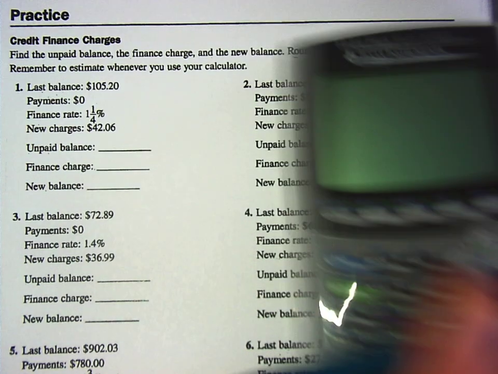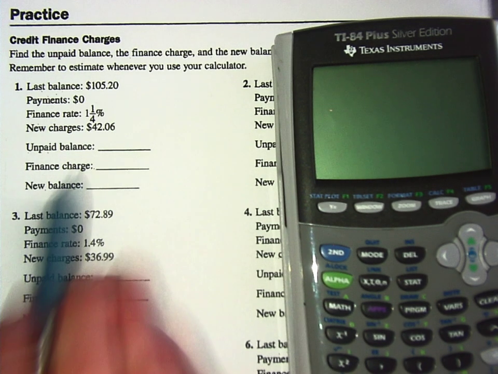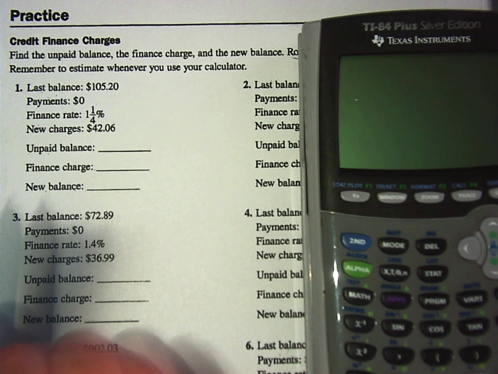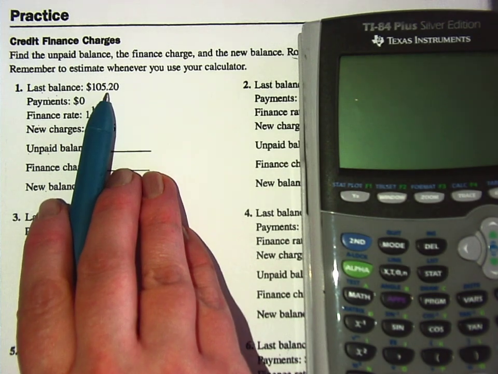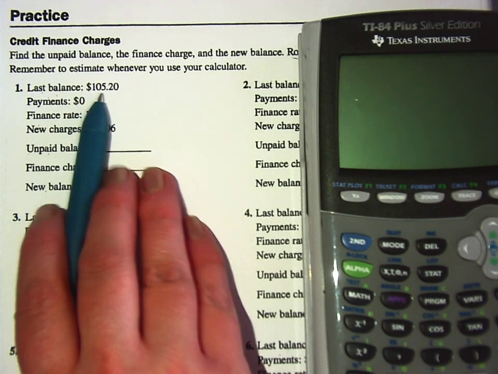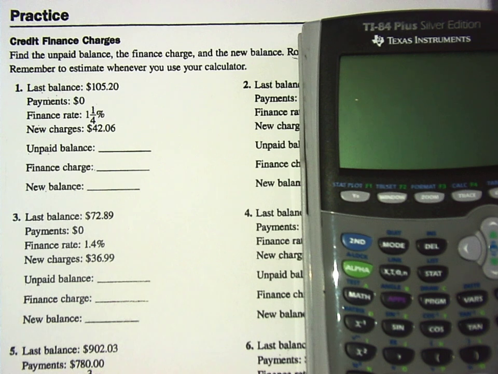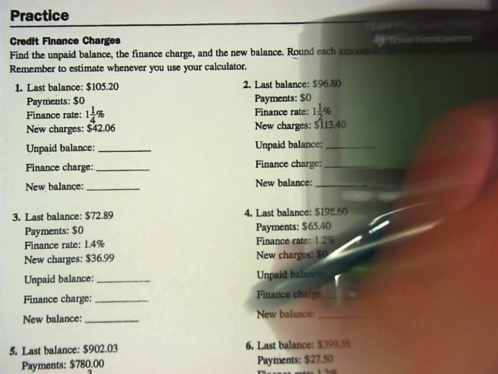Yes, exactly. All right, so it looks like this person, their last balance was $105.20. That was like their last month's balance. Everybody understand? And then they paid $0, which means what? They didn't pay anything.